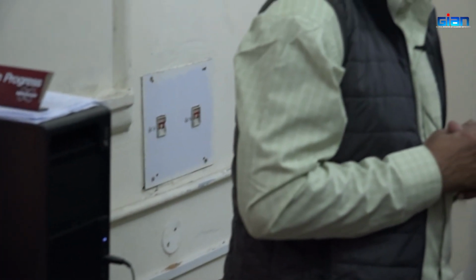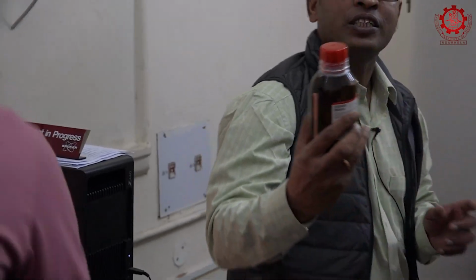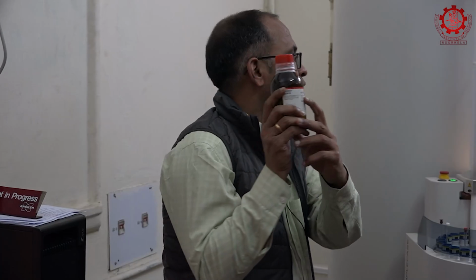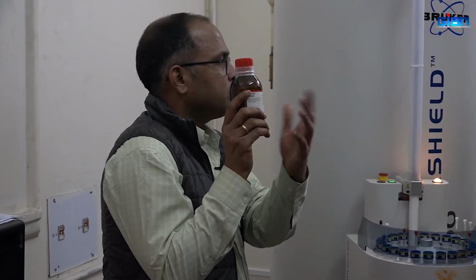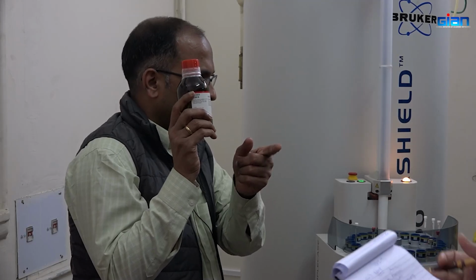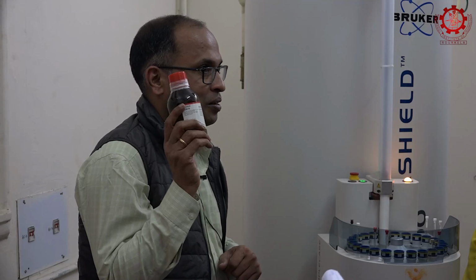What's the difference between the small peak and the big peak? It is only for liquid sample. Solid sample? Very good question. Yes. So now you can see this is the solvent. You see it is written chloroform D. Chloroform means you will understand CHCl3, but it is not with proton but with deuterium. Now, of course, you can ask why.